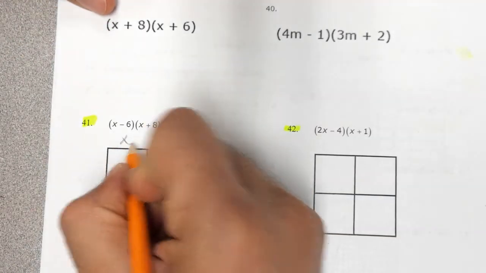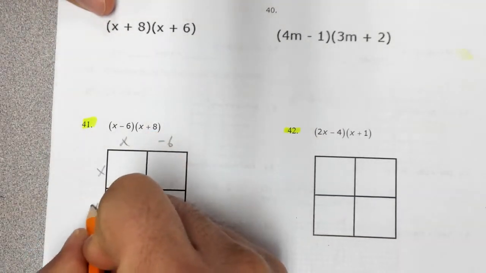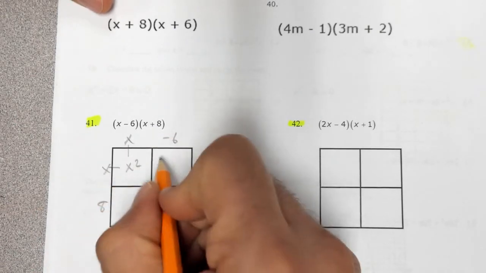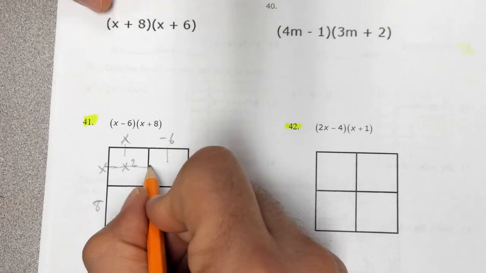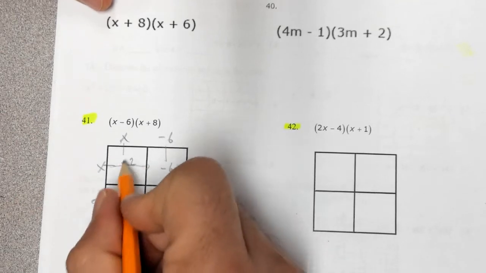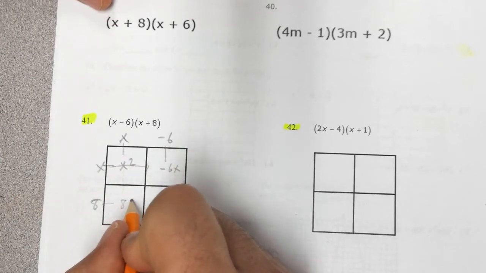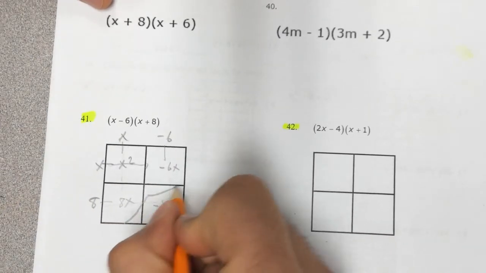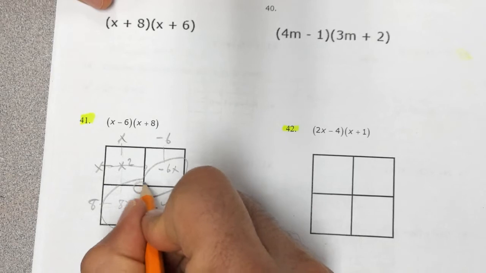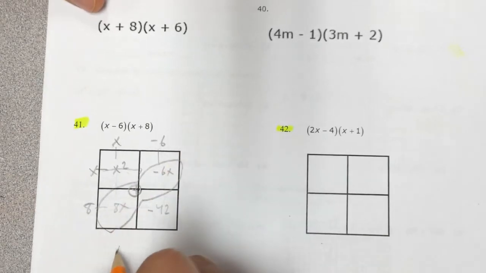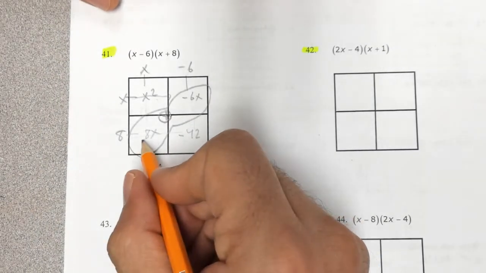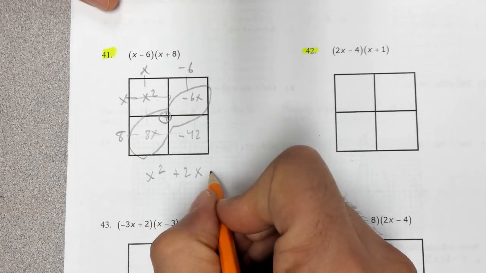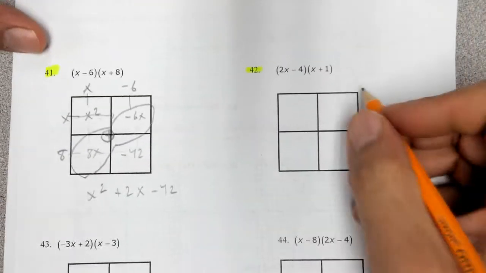This is some more practice on how to multiply. And if you just remember, whenever you use the box method, whatever's outside, that's what goes here. Whatever's outside, that's what goes here. You just multiply. Whatever's in the middle, you add them together. So we end up with x squared. 8 minus 6 is 2. Minus 42. Same thing right here.